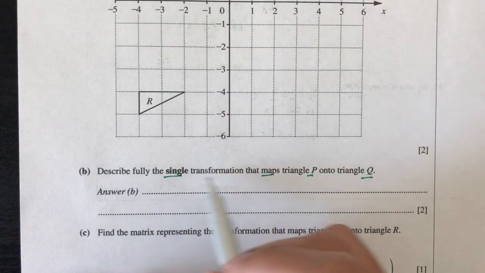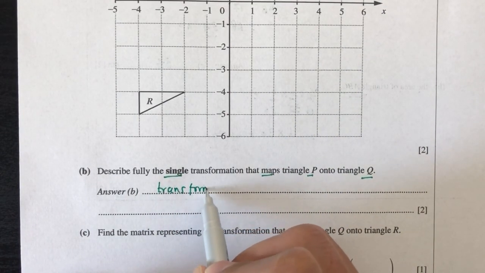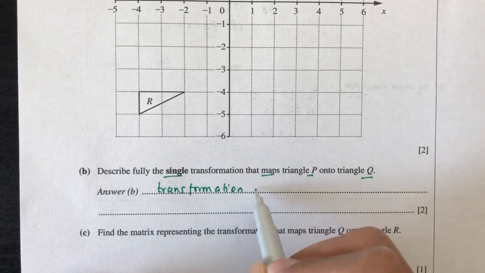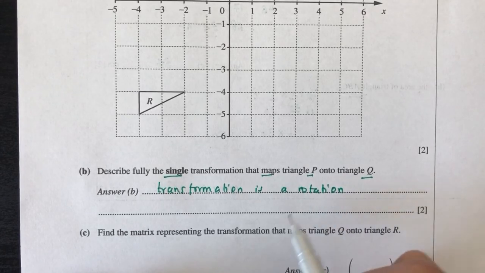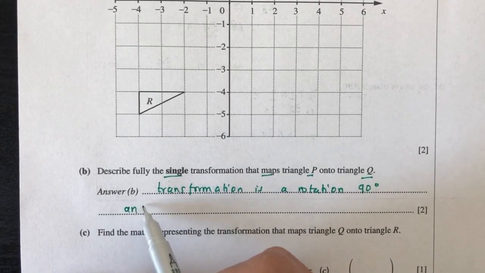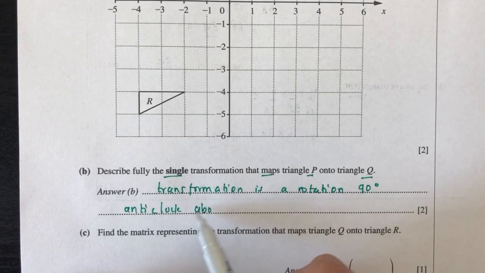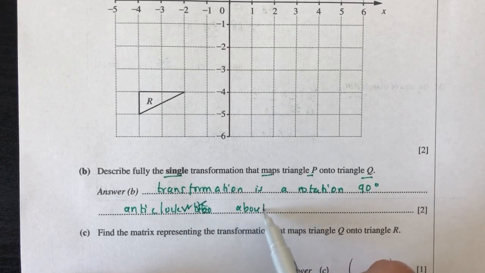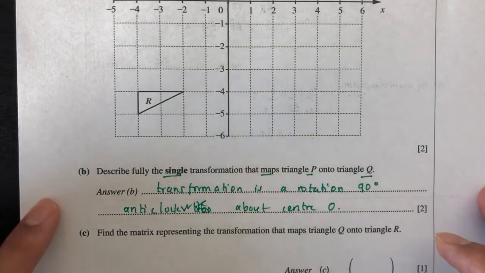So, okay, the transformation is a rotation, 90 degrees, anti-clockwise, about center O. That is your answer, part B.